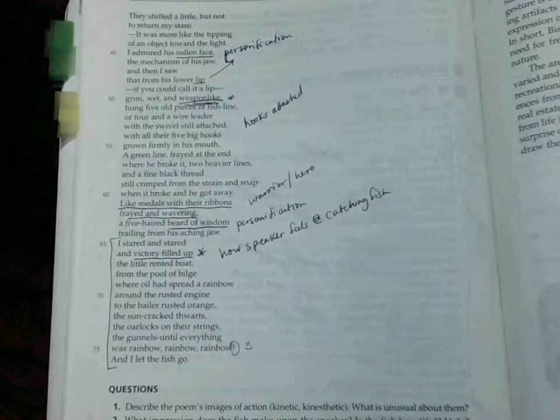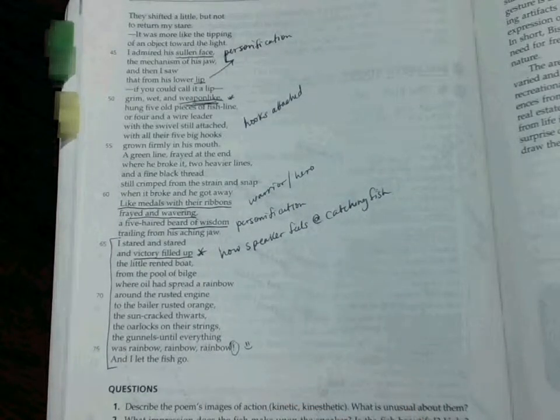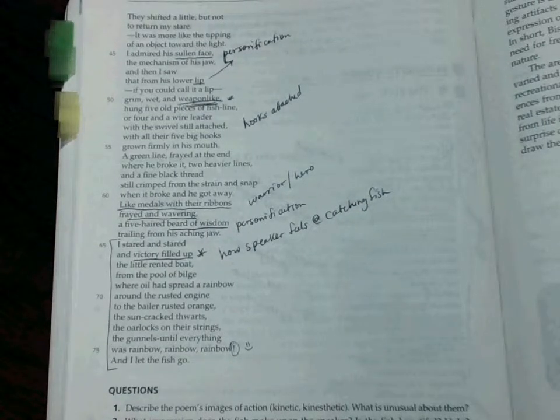Okay, we have this transition at the end. Why does she let the fish go? Why? If she felt victory and she has caught this fish, why let it go? Interesting. You can answer that yourself.